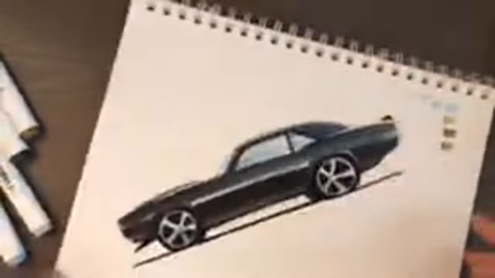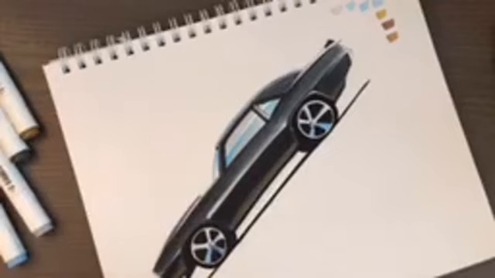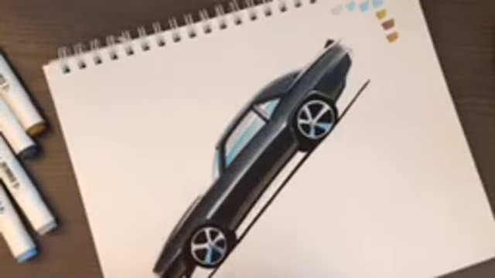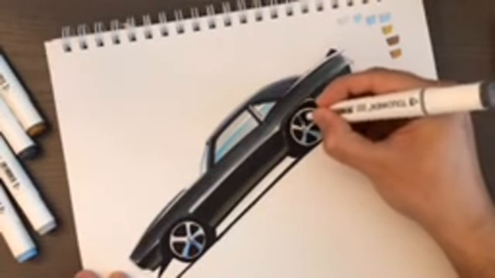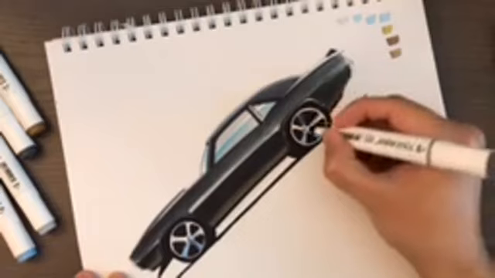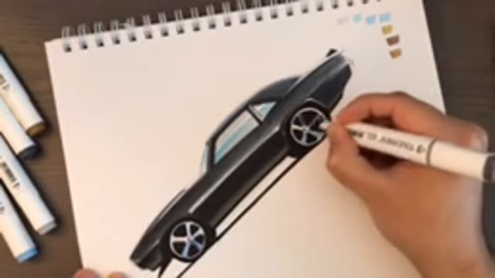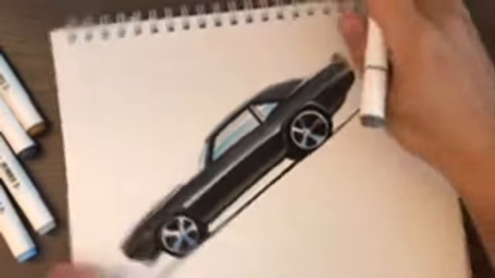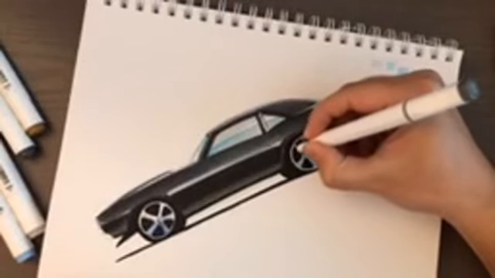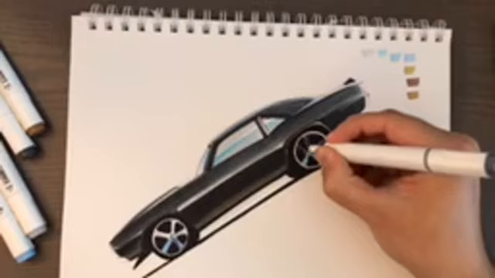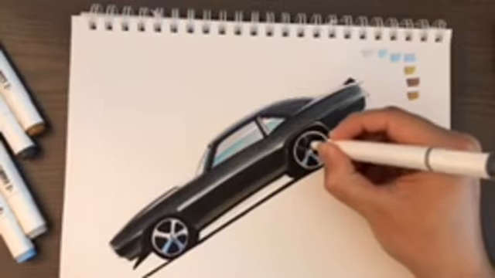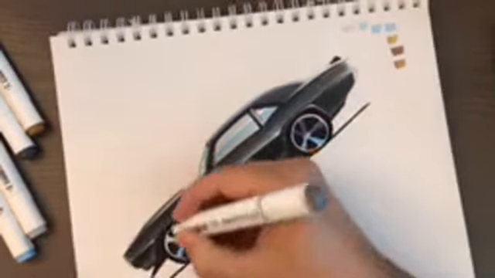And chrome obviously is a super high reflective surface, so I'm gonna have a lot of contrast in here, which is what I'm adding right now. We're gonna come back to these with the highlight pen later.